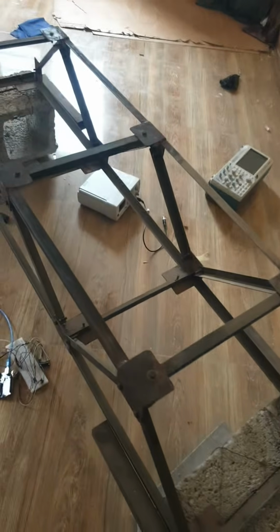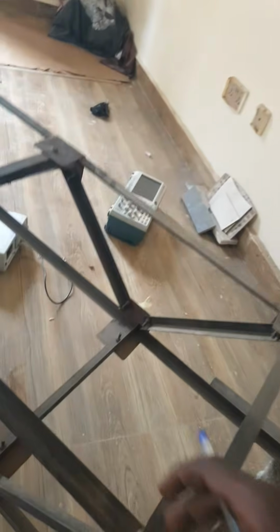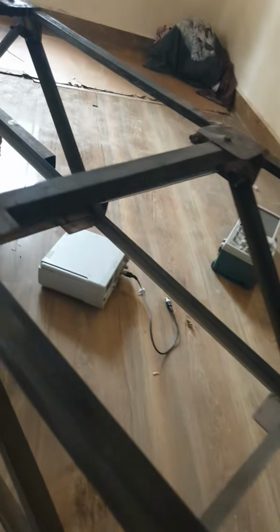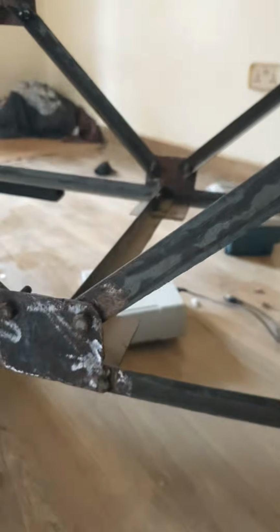It's almost the same thing. But these ones, the angle irons, are smaller. The angle irons are smaller. It's almost the same thing. You see it? They are smaller than our connections.